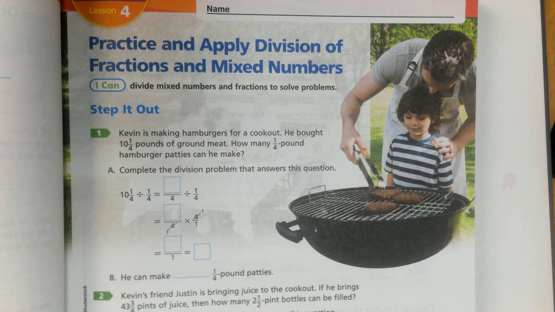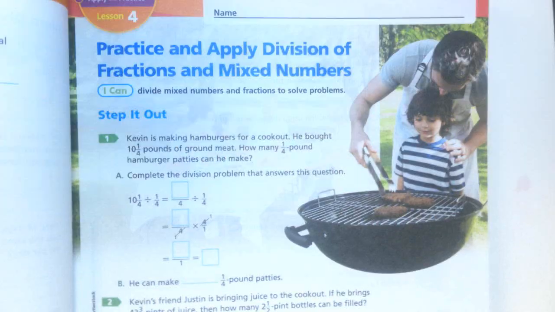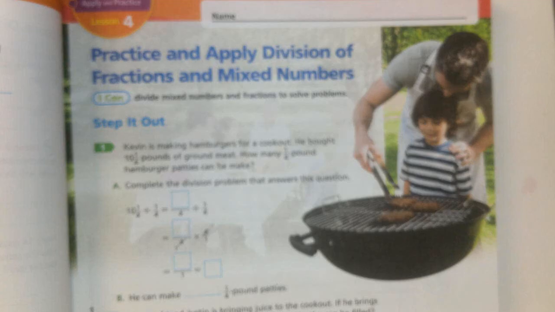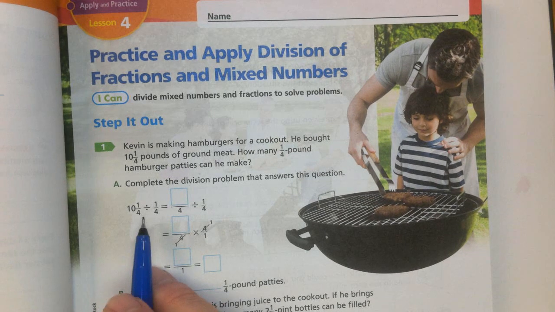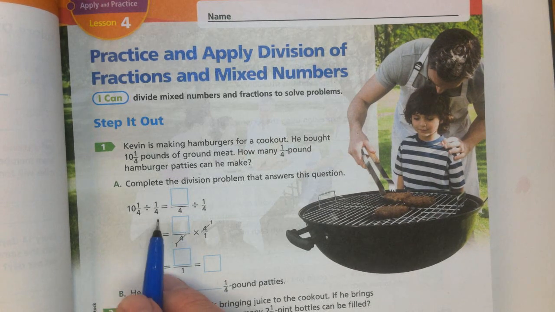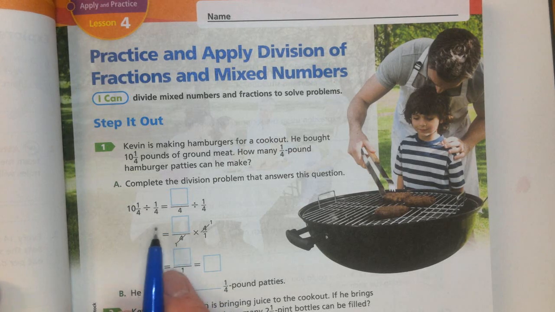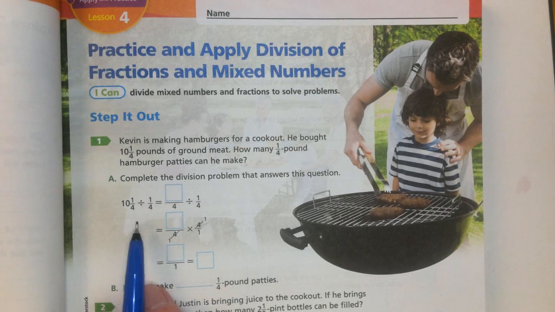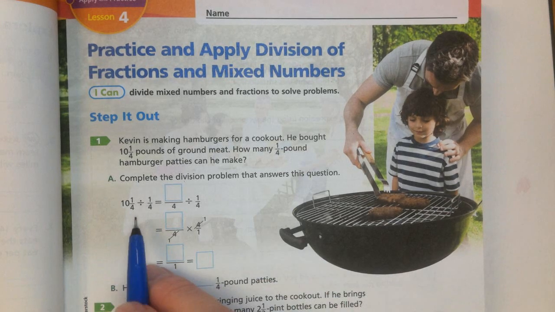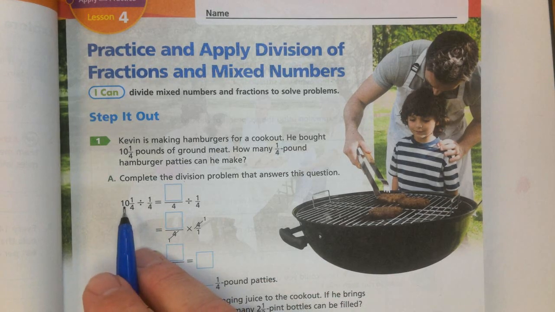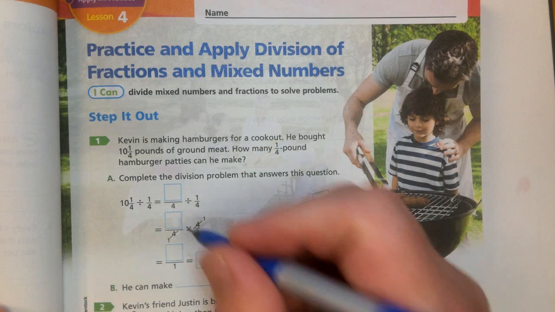Okay, Kevin is making hamburgers for a cookout. He bought 10 1/4 pounds of ground meat. How many 1/4 pound hamburger patties can he make? All right, so they're starting out with the mixed number 10 1/4, dividing it into 1/4 pound patties. Okay, so our first step, of course, as you know, is to take 10 1/4 and convert it to an improper fraction. So we'll do that by multiplying 4 times 10, which is 40, plus 1 more, which is 41.